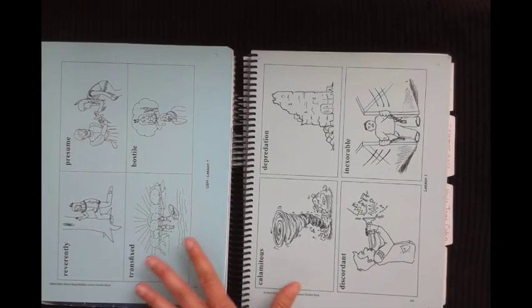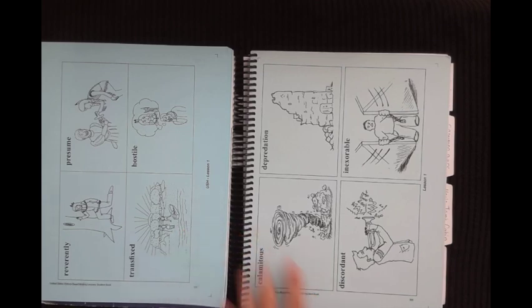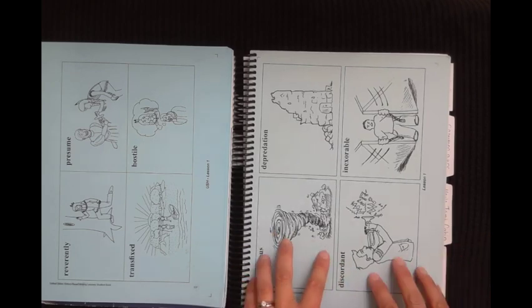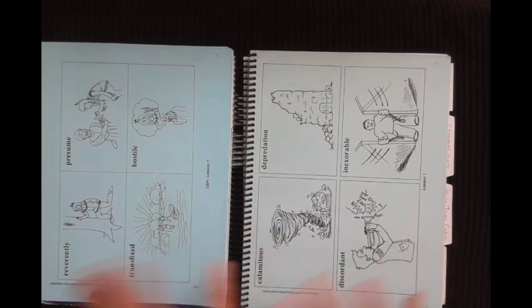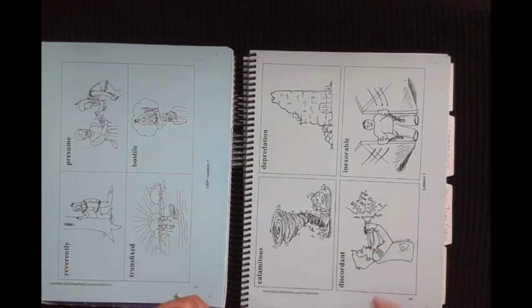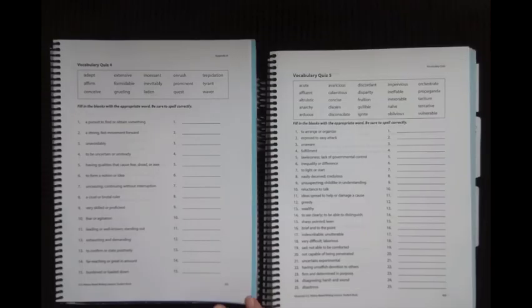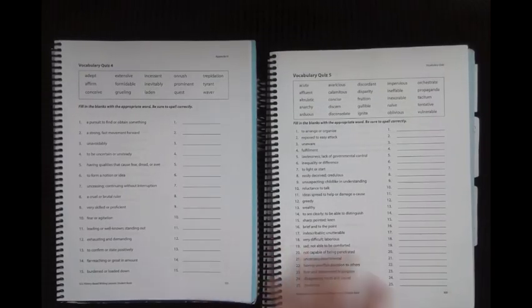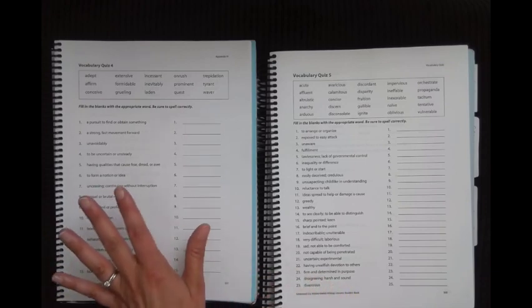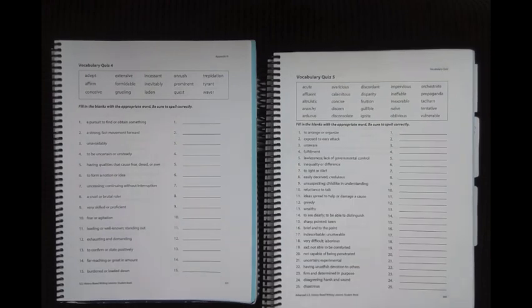I've kept these in the books this year because I was very, very busy. But in years past, I have cut these out and I've hole punched them, used them as flashcards. You can play games when you do that. There's lots of vocabulary games that you can play that are very simple that help your child adopt these words into their vocabulary. Both books come with vocabulary quizzes that they give every few lessons. And again, you can notice the difference here between the basic book and the advanced book. The advanced has lots more words that they would need to learn.